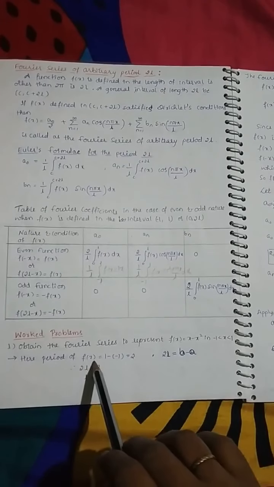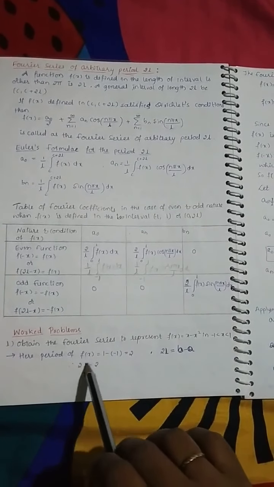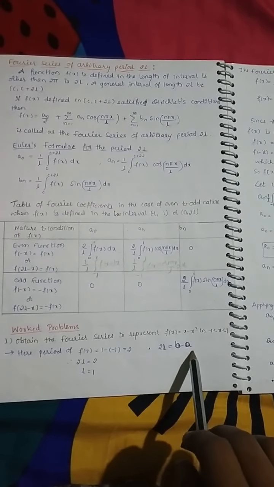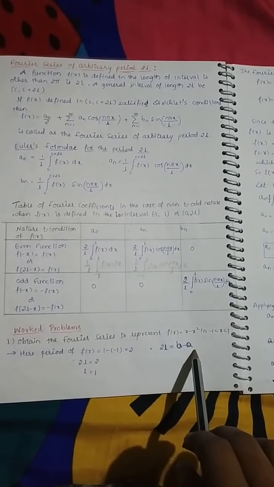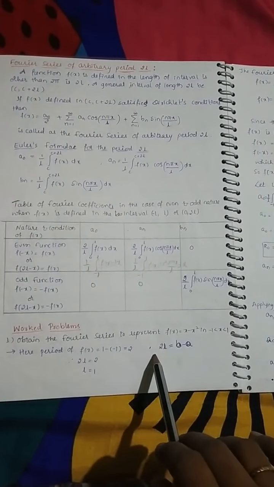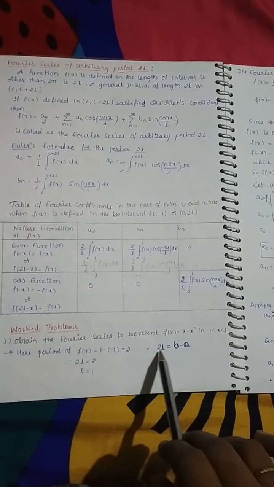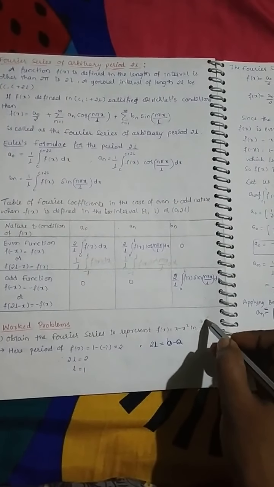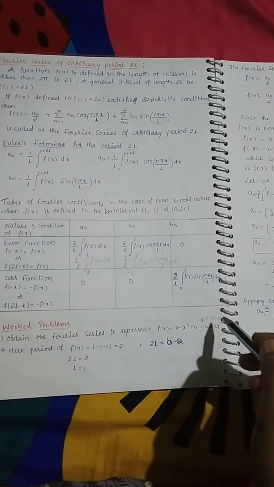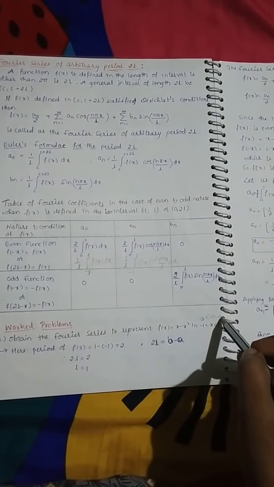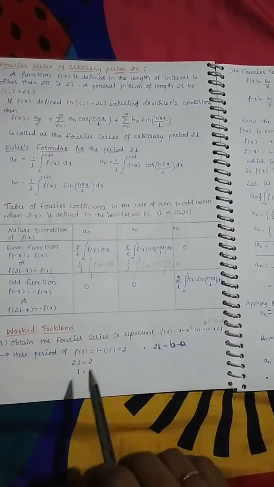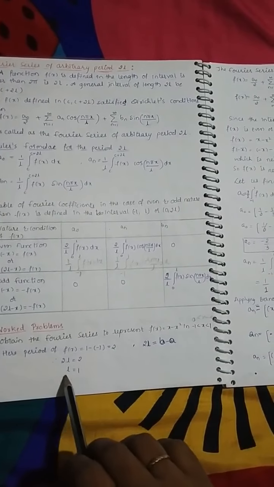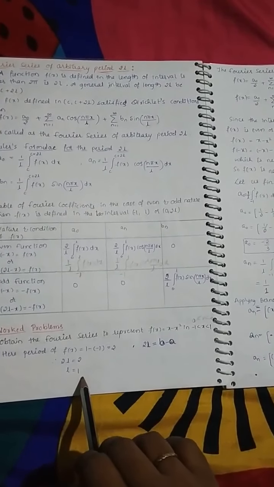Here, we need to find the period of the given function using the formula 2L is equal to b minus a. We need to find the length of the period, that is 2L. The intervals are always of the form a less than x less than b. So 2L is 1 minus of minus 1, which is equal to 2, therefore L is equal to 1. Okay, next.